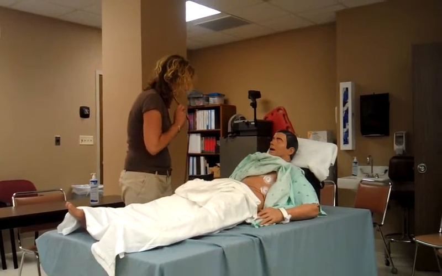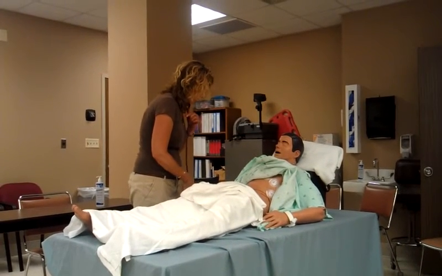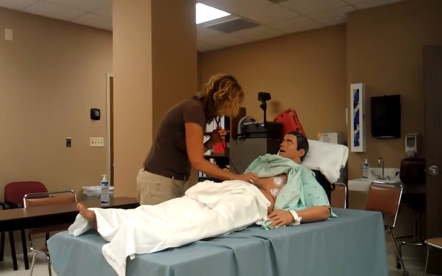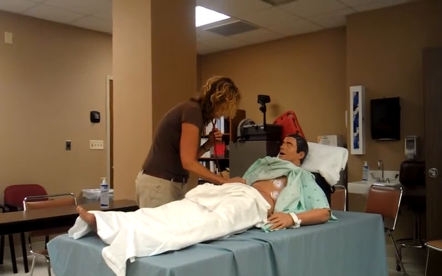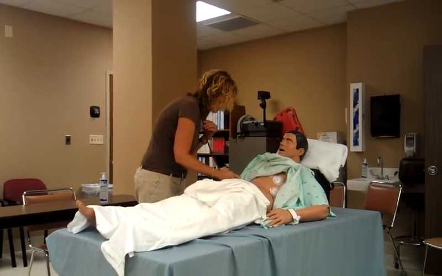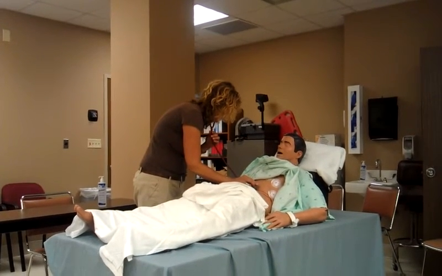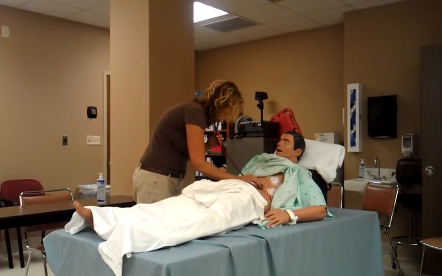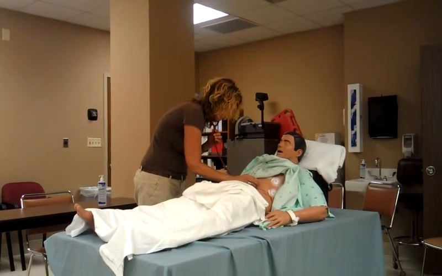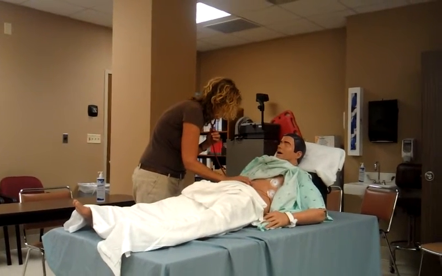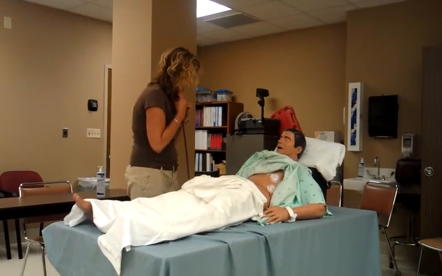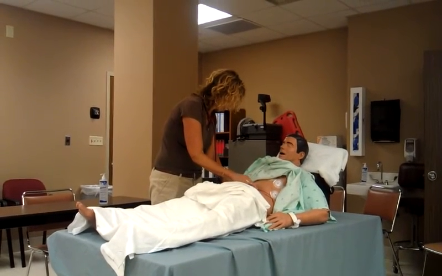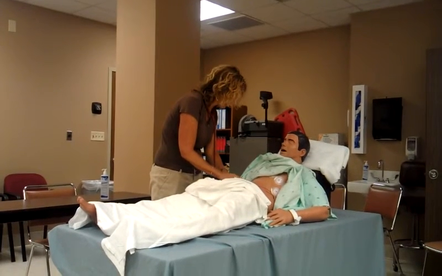Then I'm going to listen. I'm going to listen for the presence of bowel sounds in all 4 quadrants. And then I'm going to also check for bruit over the abdominal aorta, as well as the renal arteries. And I'm going to use the bell of the stethoscope to do this. I'm going to perform light palpation over the 4 quadrants, determine if there's any tenderness or masses.